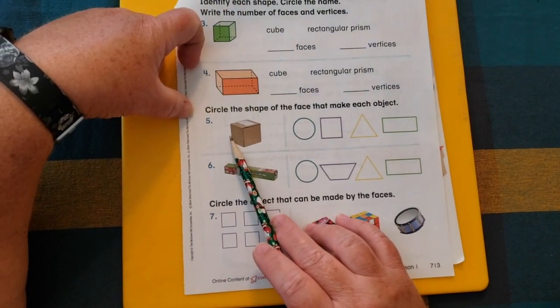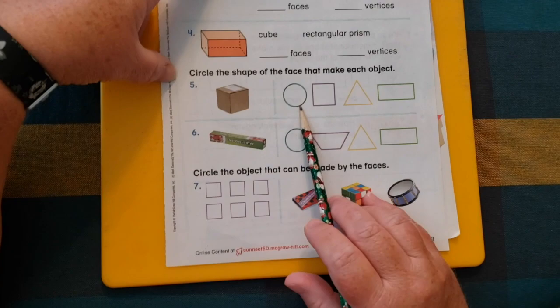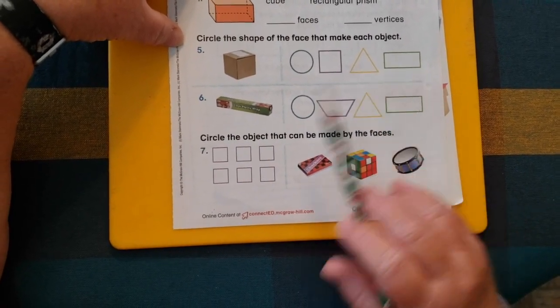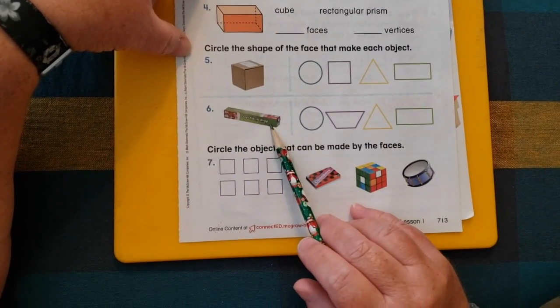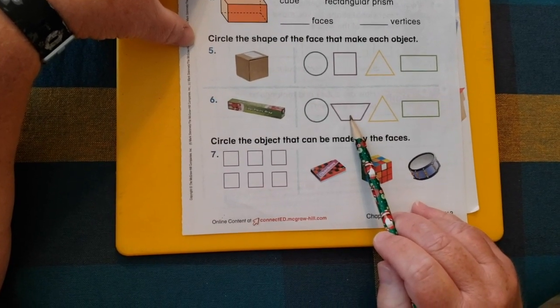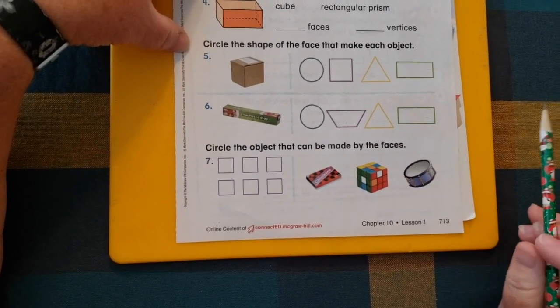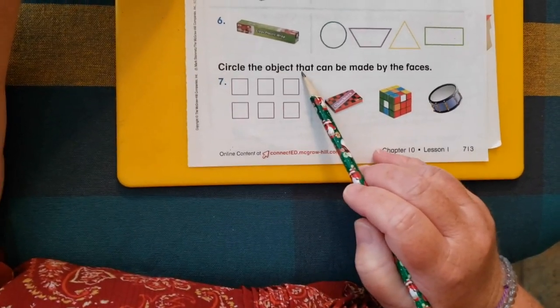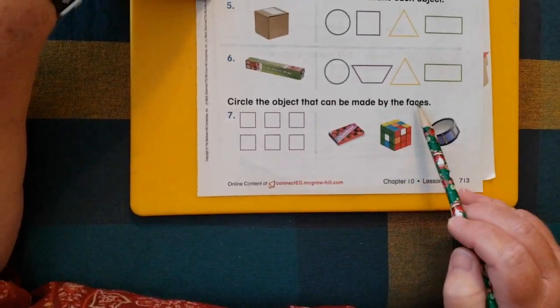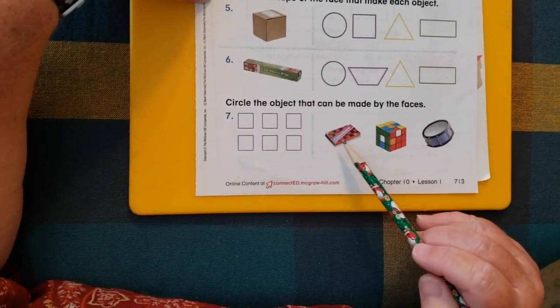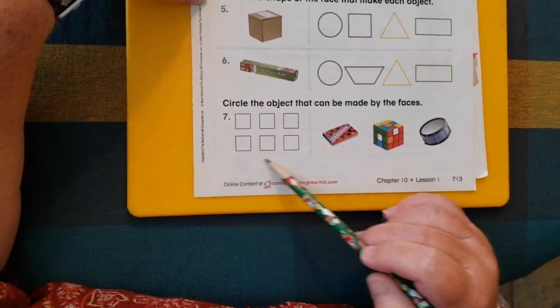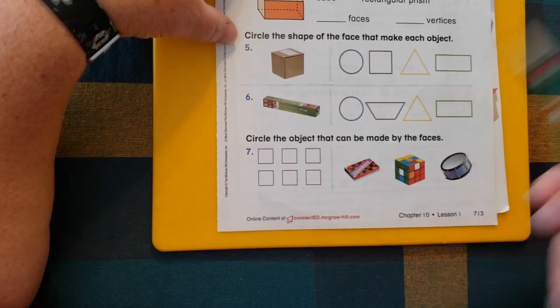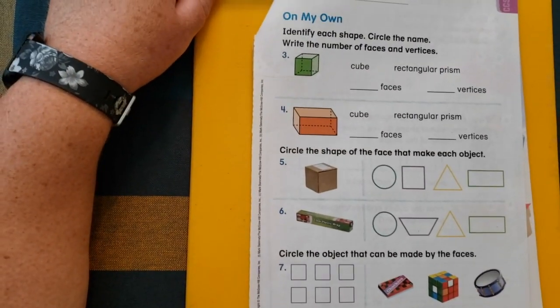So the faces, what shape are they? Are they circle, square, triangle, or rectangle? And on this, circle, trapezoid, triangle, or rectangle. Circle the object that can be made by these faces. So which one of these is made out of square faces? So let's start our think music.